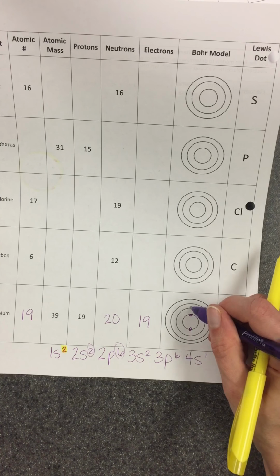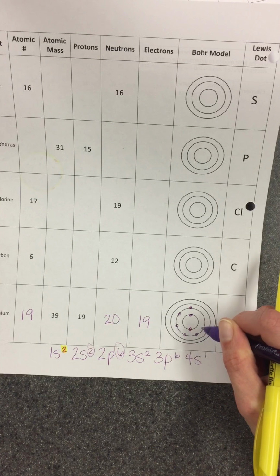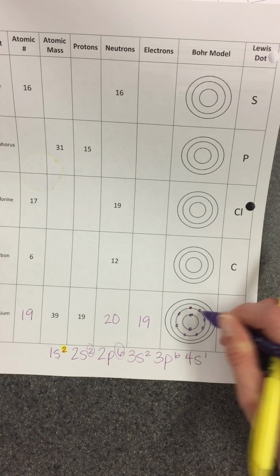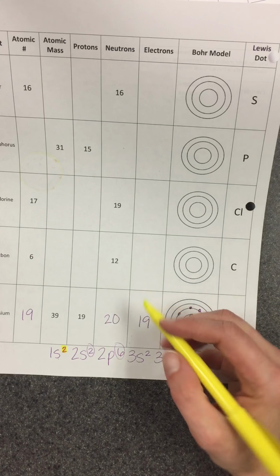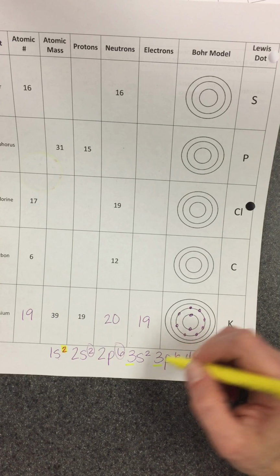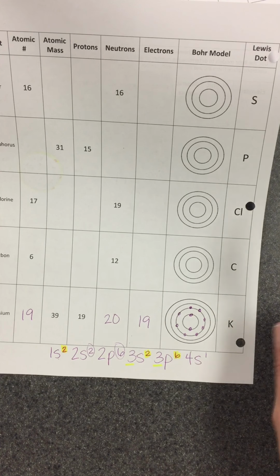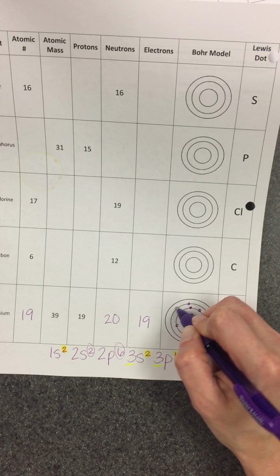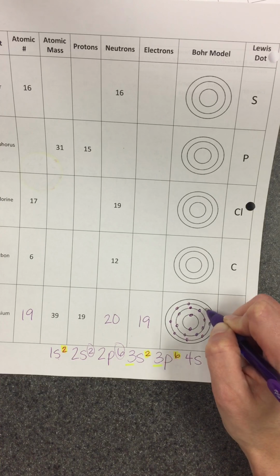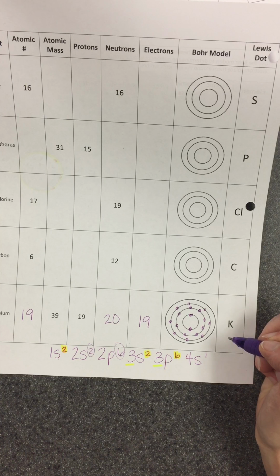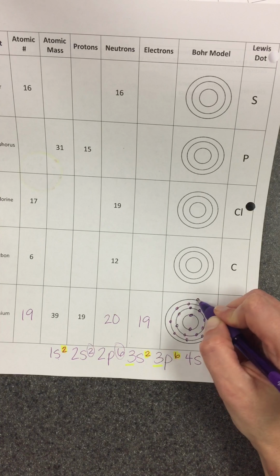So there's a total of 1, 2, 3, 4, 5, 6, 7, 8 electrons on that second energy level. On the third energy level, the ones that start with 3, I have 2 in the s orbital and 6 in the p orbital. So again, I have 8. And then I have 1 electron on the fourth energy level.